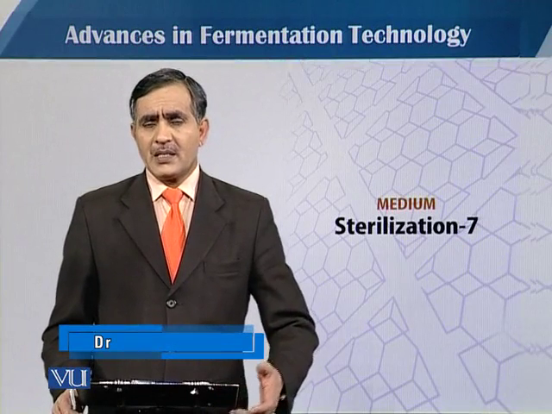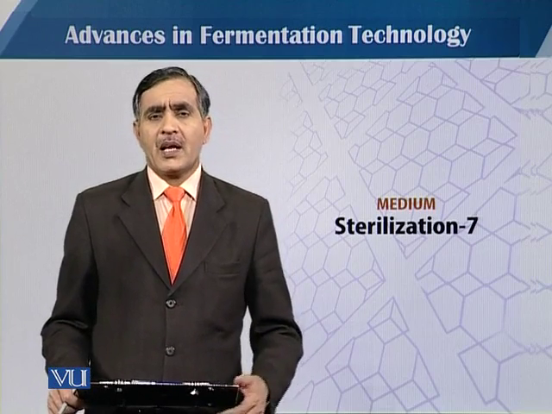As concerned the effect of sterilization time and temperature on the medium component, we saw in our previous module that if we want a short holding time with a high temperature, then a continuous steam is preferable. As concerned the sterilization process, we can classify sterilization into various types. One is in situ sterilization and the other is ex situ sterilization.